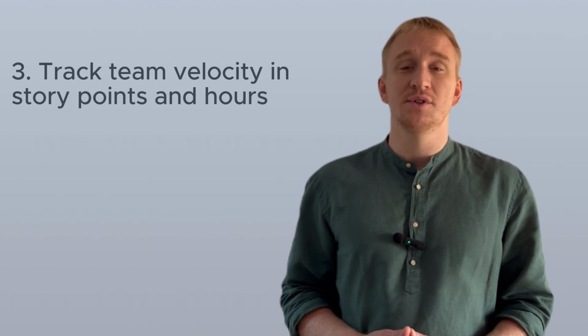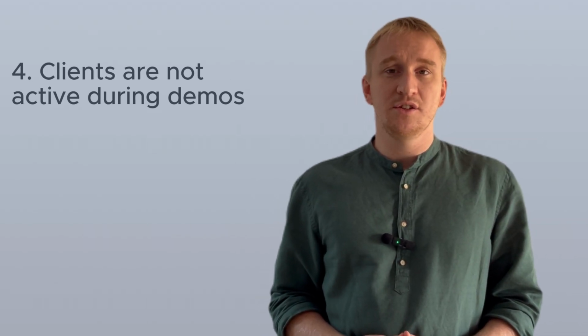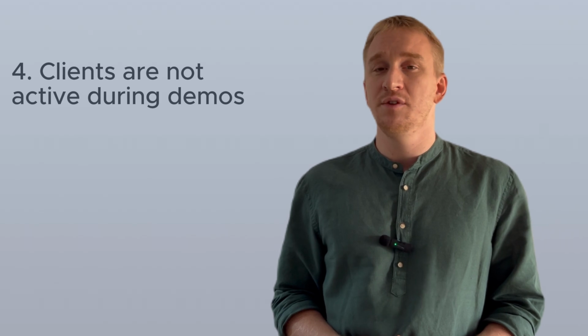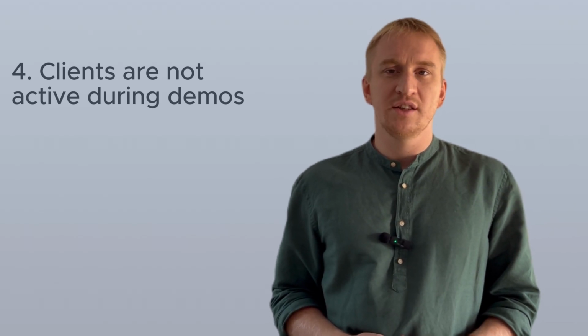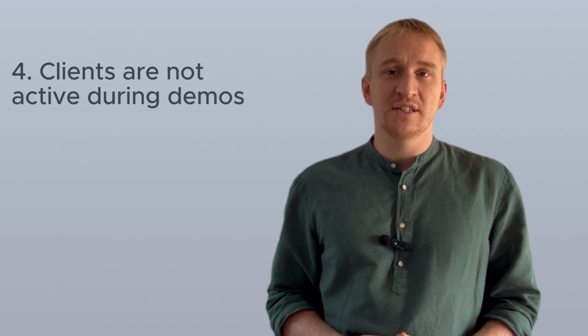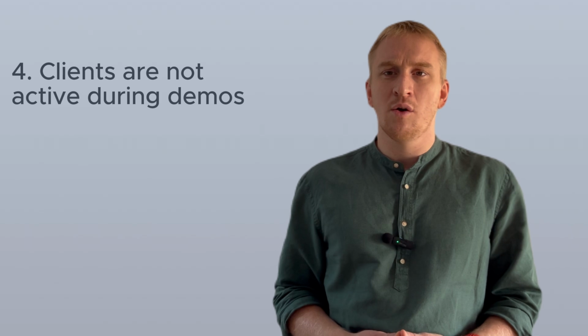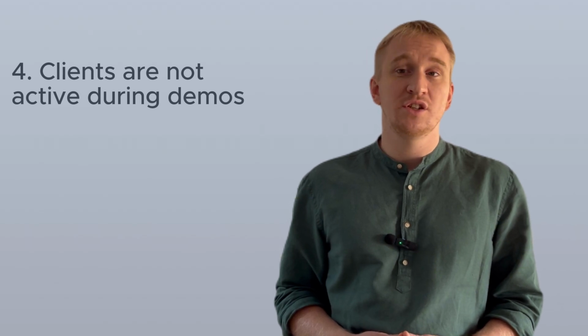Typically, clients are not active during demos and you can't get sufficient feedback. Stakeholders are not active during demos, and after a while it appears that something works not as they expected. You can ask stakeholders to sign off after each demo, so they will have to be involved.